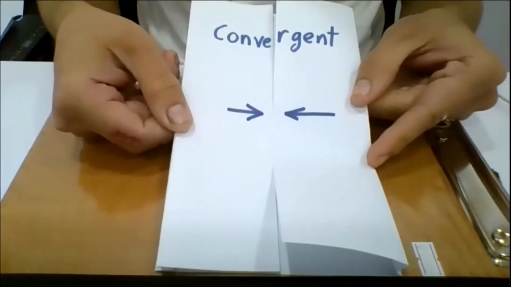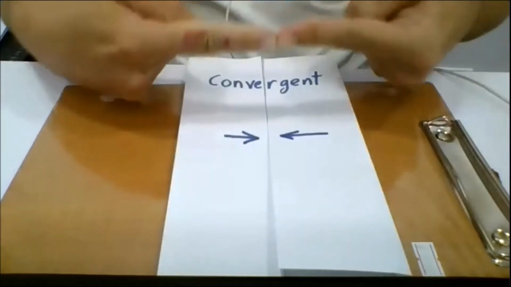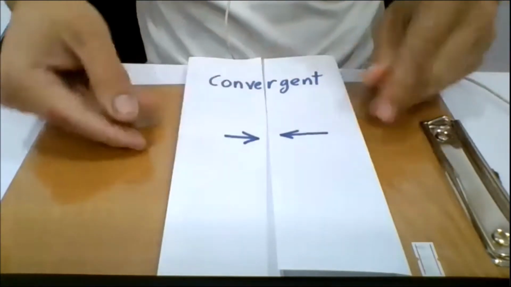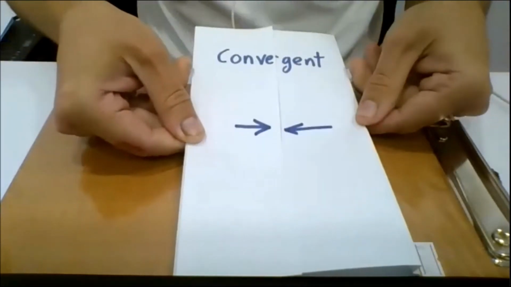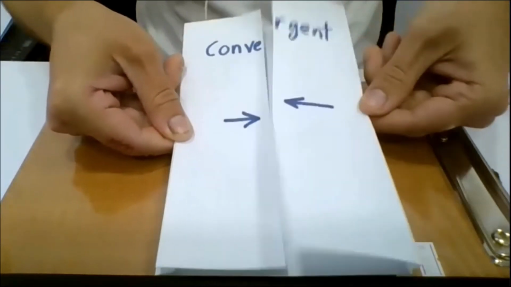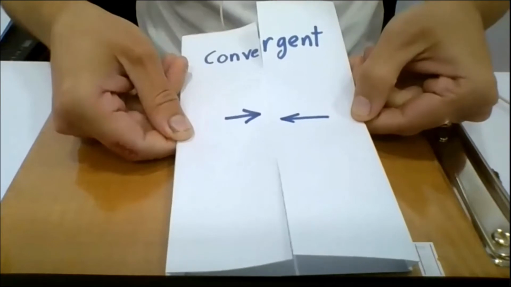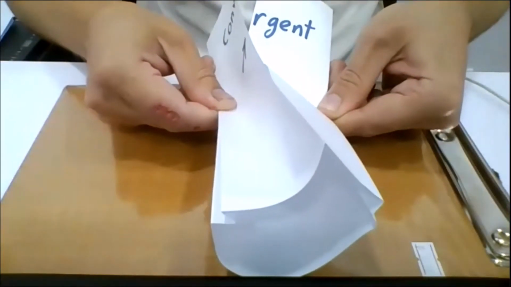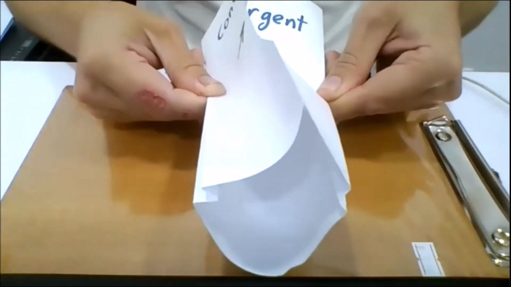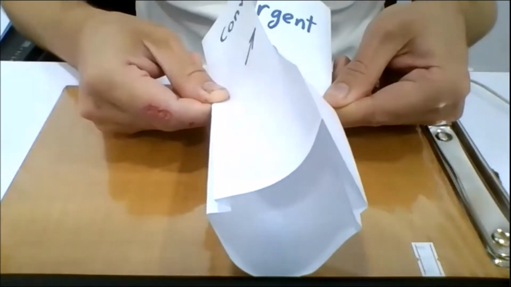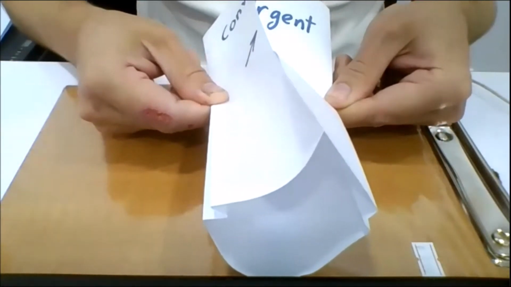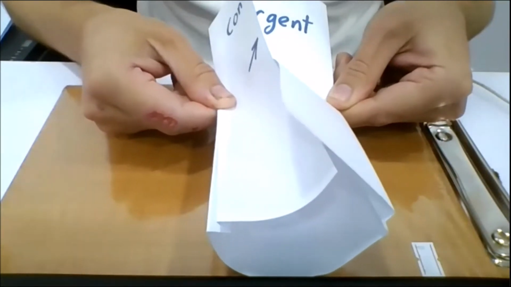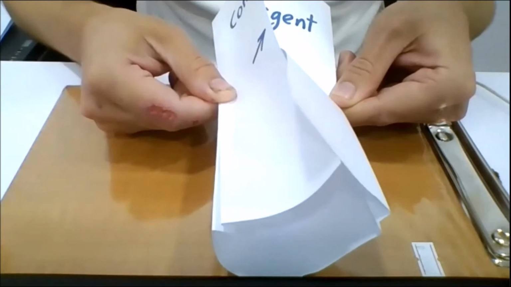Convergent is when the plates are moving against each other, towards each other, like the arrows show. So this way is moving that way, and this one is moving that way, and they will collide with one another, and they will crumple each other up like this. This is the way mountains are formed.